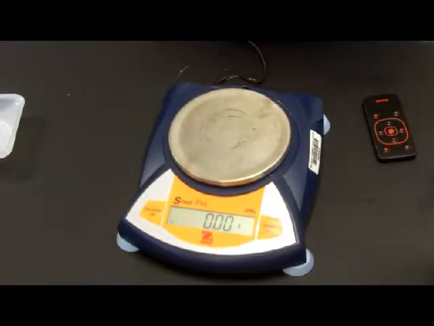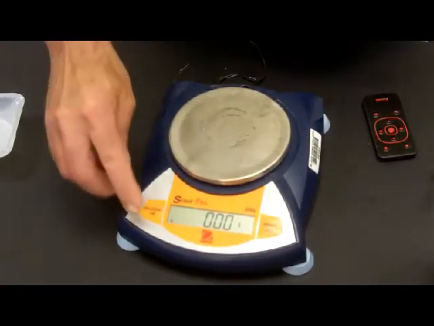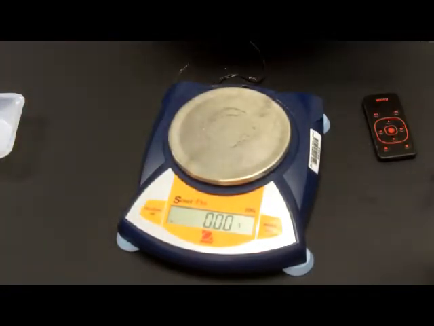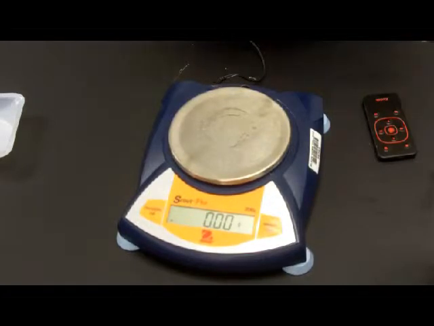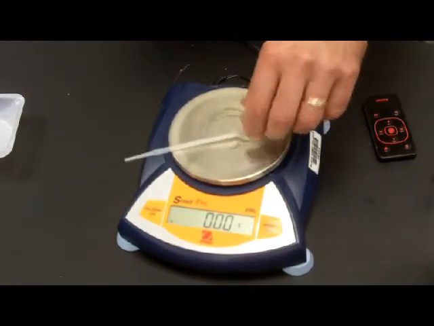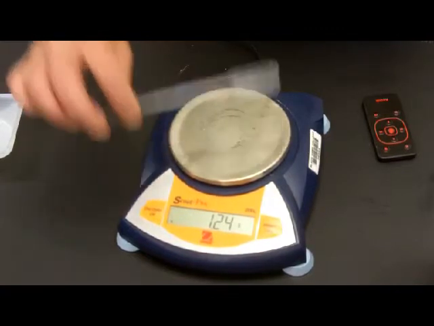However, like all instruments, it needs to be calibrated. Calibration is often called zeroing. We just put zero mass on the balance and push the zero button, which is right here, and it sets itself to showing 0 grams. Once it is calibrated, we just put our weight on the balance and read the value. I don't know if you can read it. It says 1.24. That's how many grams that weighs.